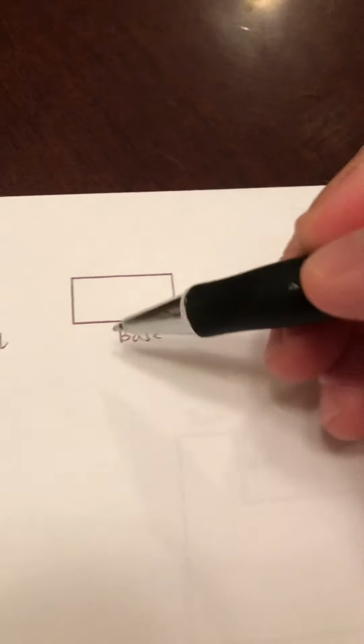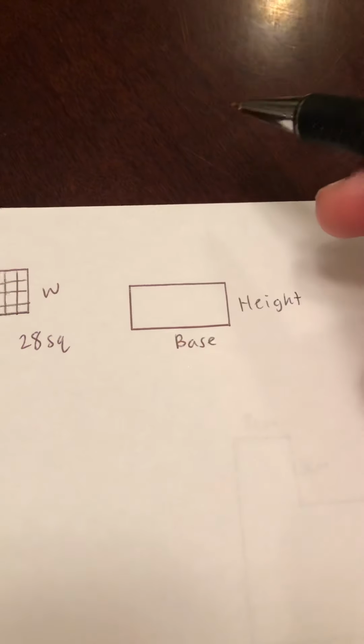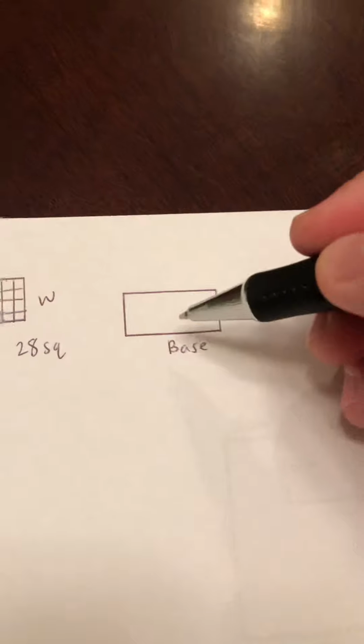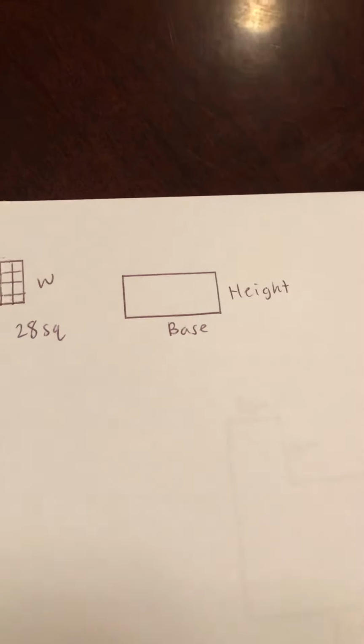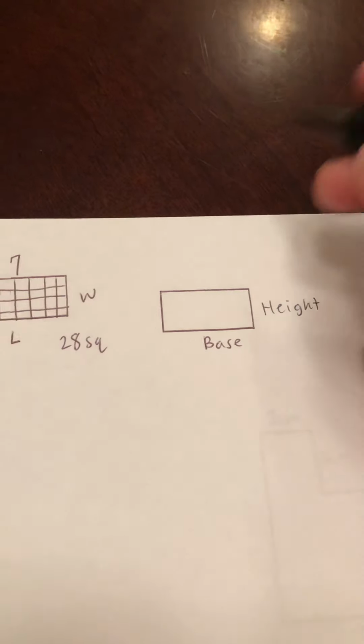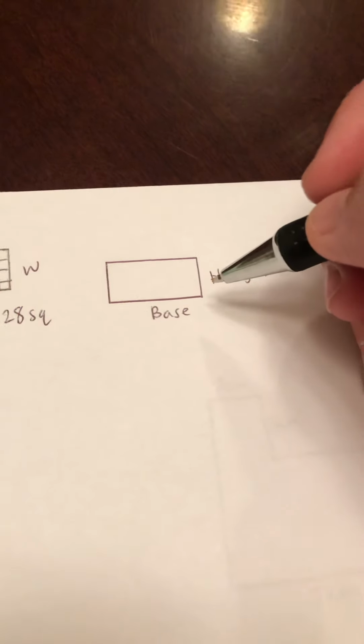Well, now we're going to learn that we can use, we talked about this last week, length and width or base and height. And even if we don't see the squares, we know that there are actually imaginary squares made up in here. And that's what we're looking at for area. So we can use formulas in order to determine the area without having to go through and actually count anything.